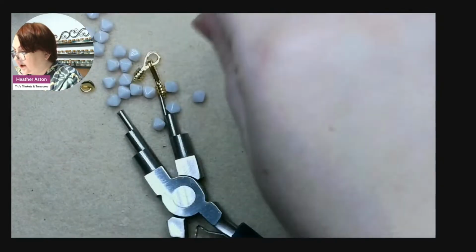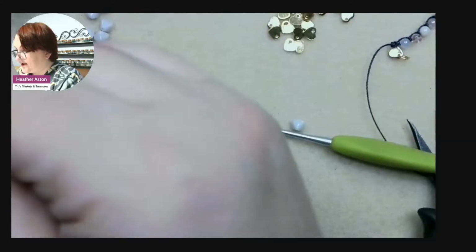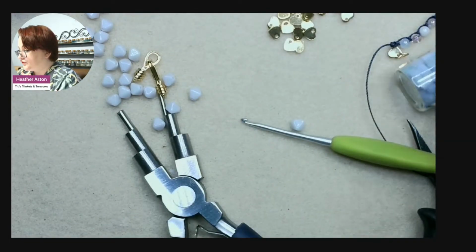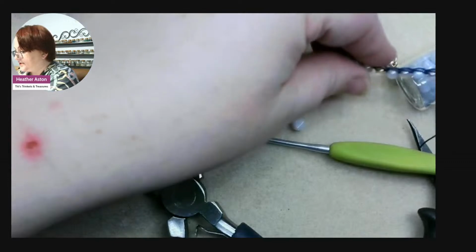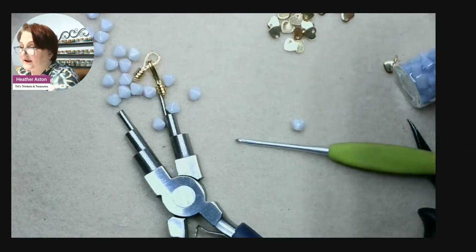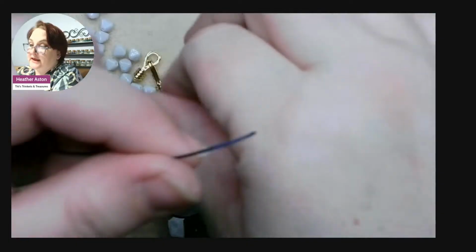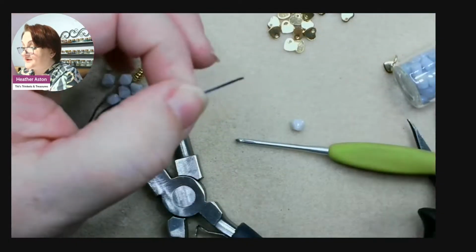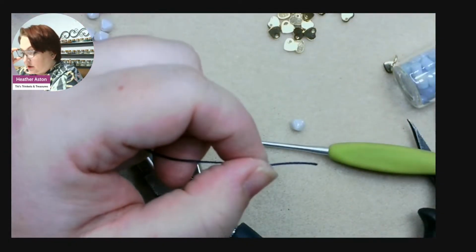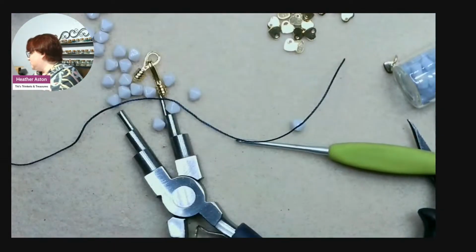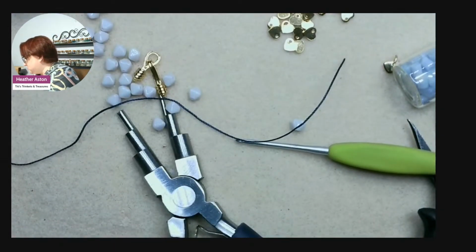So what can I do instead? I have some blue lace agate, little tubes right here. What do you guys think? Or I can do just two lengths with just all of the seed beads on it. Or I can just grab my gold box and see the smallest.